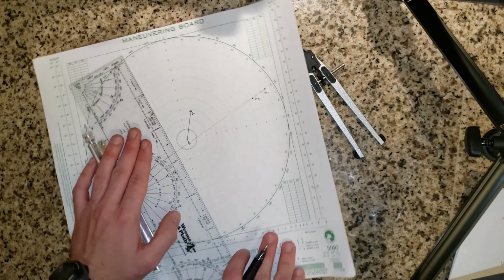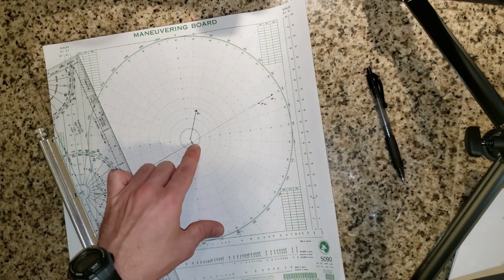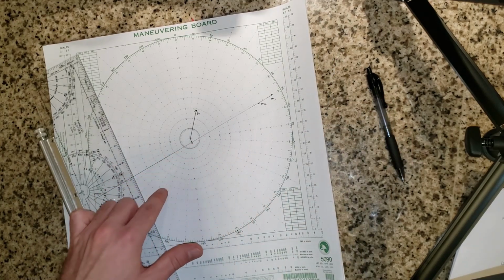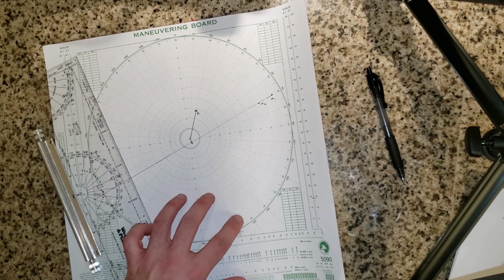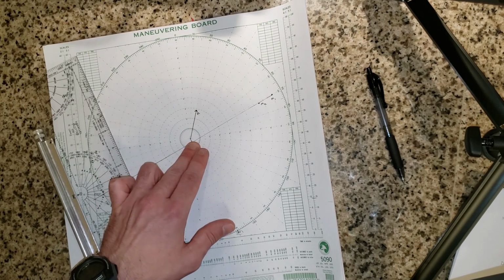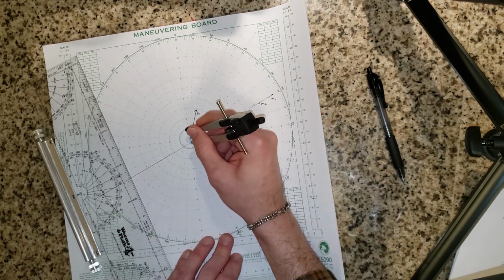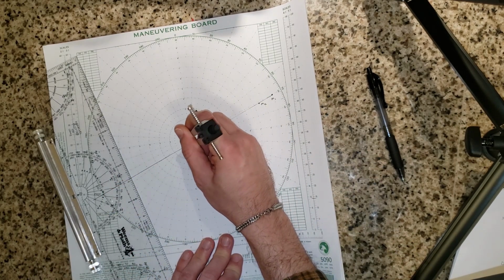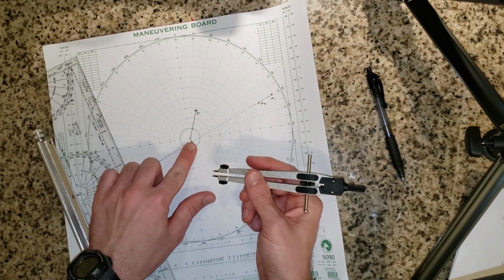Now in order to get our CPA range, sometimes it's easy when this line intersects one of the larger rings, but when it's going right through the center point, you kind of have to be a little bit creative with it. So take our compass, line it up, one point on the center, one point on the intersect point.